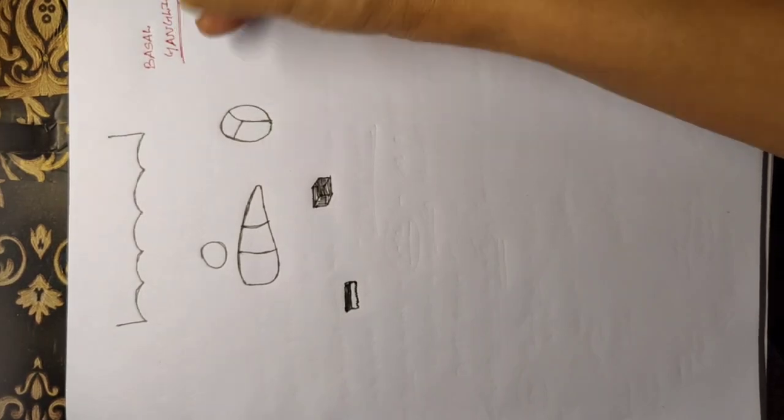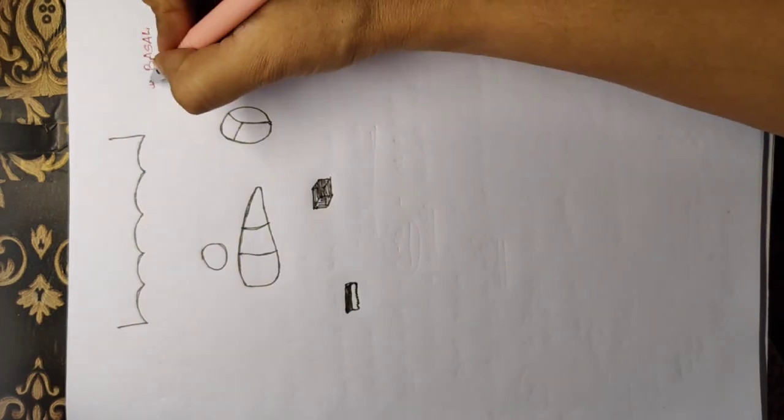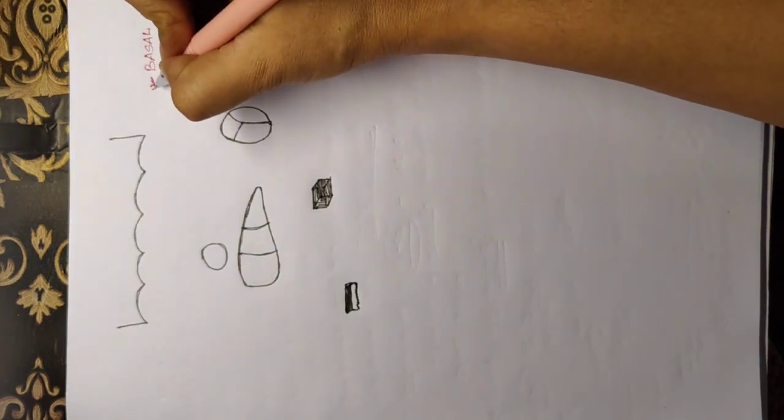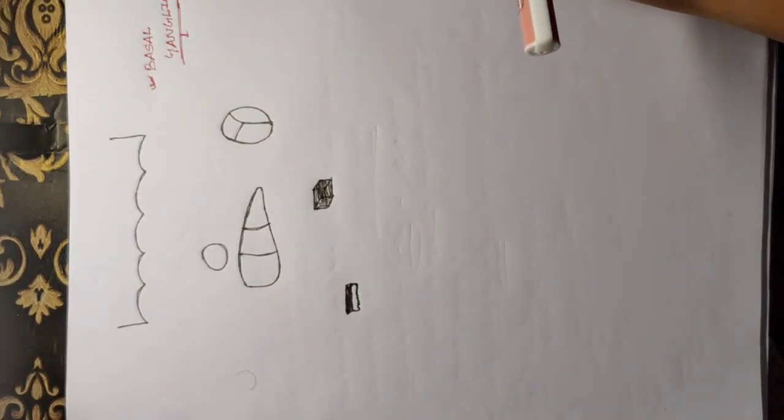So basal ganglia. It is a topic from first year neuro and art, and this topic is relevant throughout the medical course. In final year we used to refer to this topic a lot. When we refer to this topic in neurology, basically we have forgotten what we have referred to in neuro and art and all that. So here we are going to refer and understand this topic.